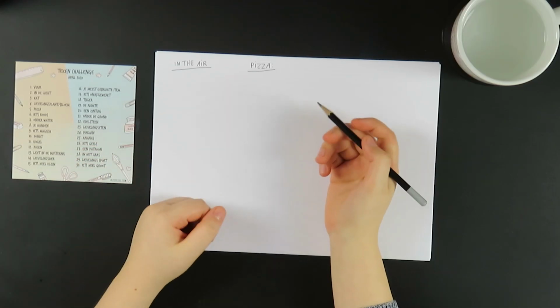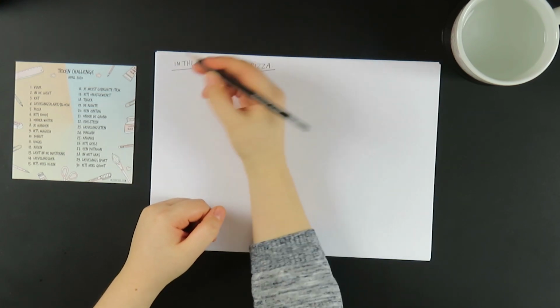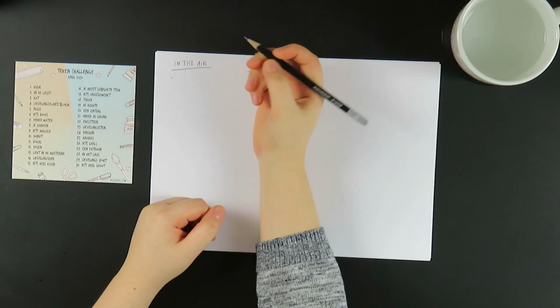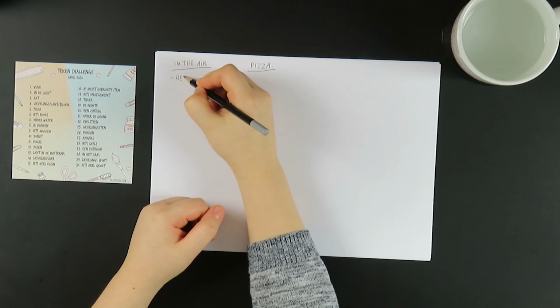So I wrote down the words, and now I'm also going to write down the words that I think about when I think about the words in the air and the word pizza. So let's start with in the air. Let's see, I think about a helicopter maybe.